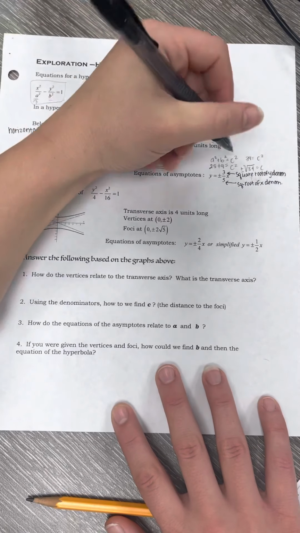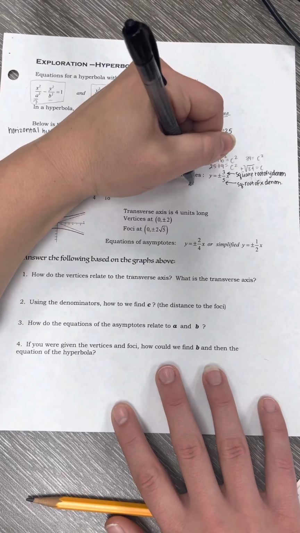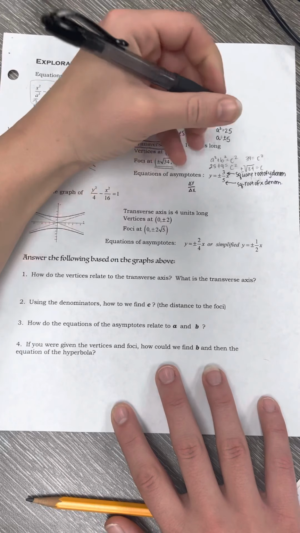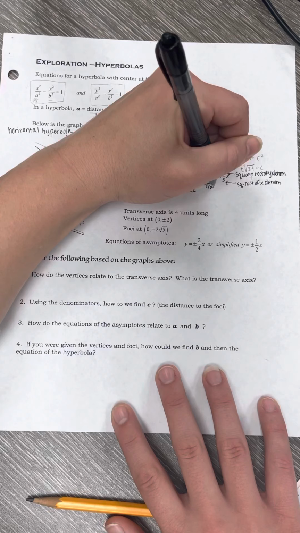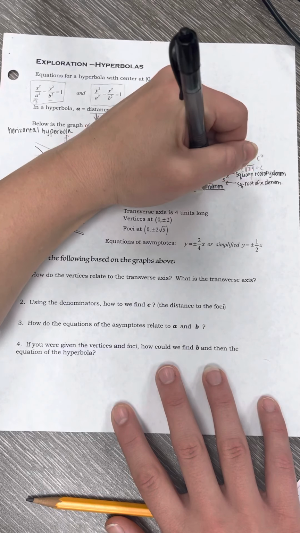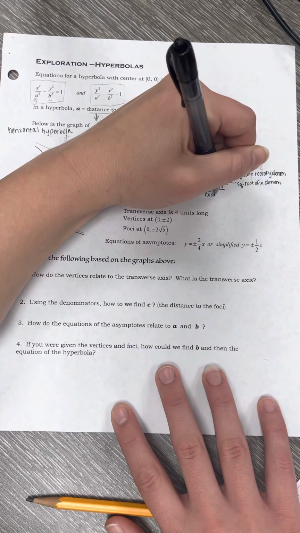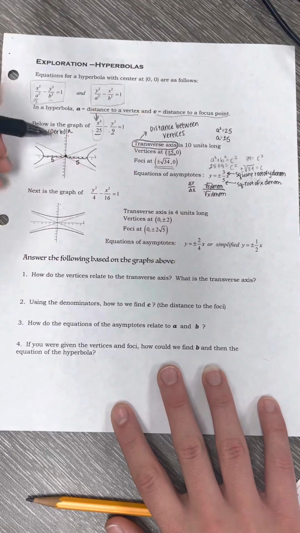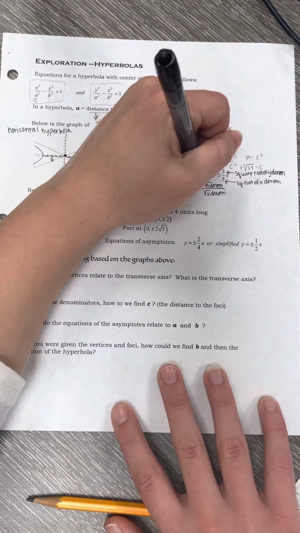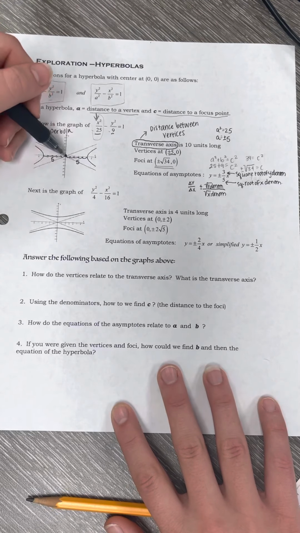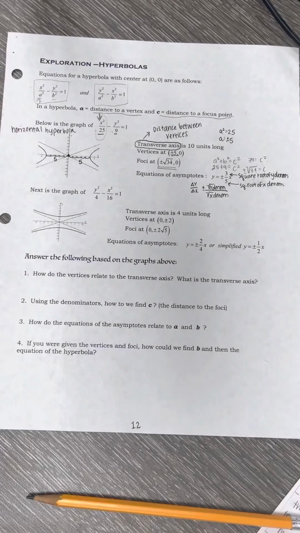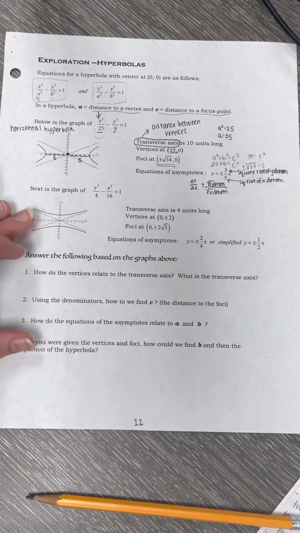Okay, and if you think about slope as change in y over change in x, the square root of the y denominator over the square root of the x denominator is how we're going to be able to draw our asymptotes. You will always want the positive and negative, because you're always going to have one that's going a positive way and one that's going negatively. And we're going to work on how to find those here in a little bit.